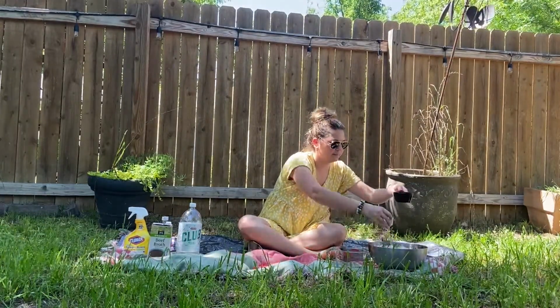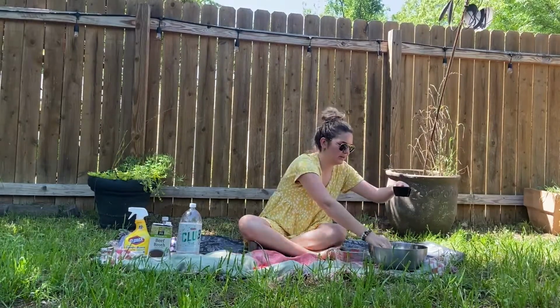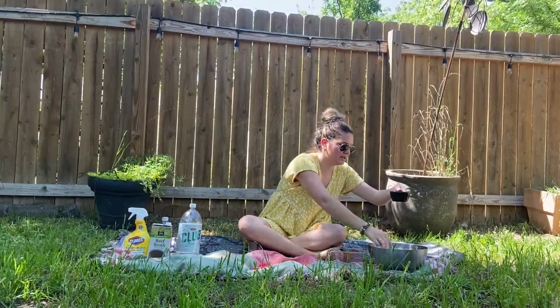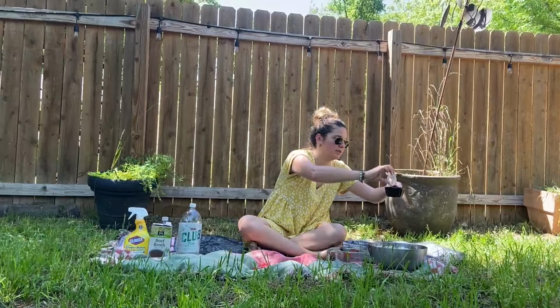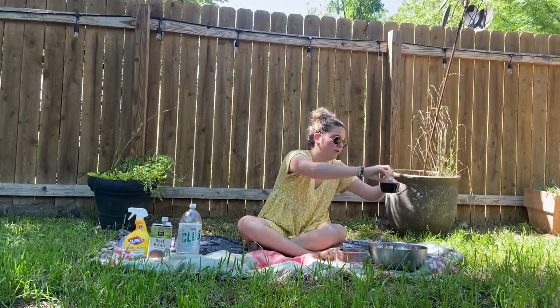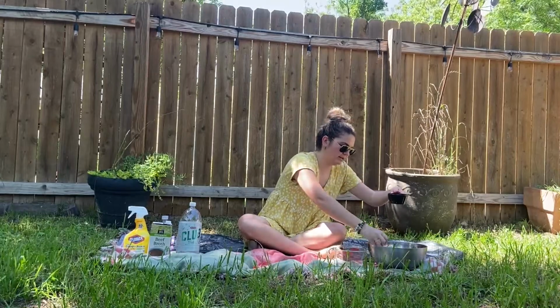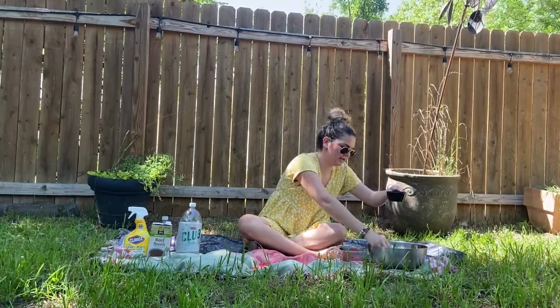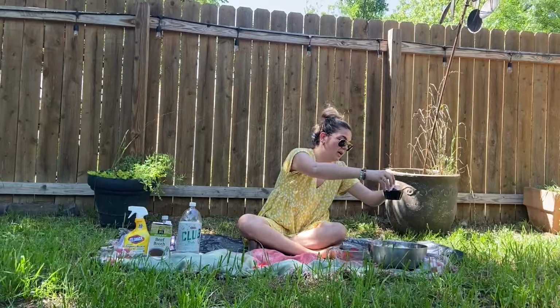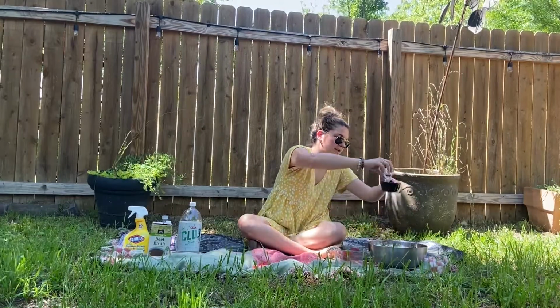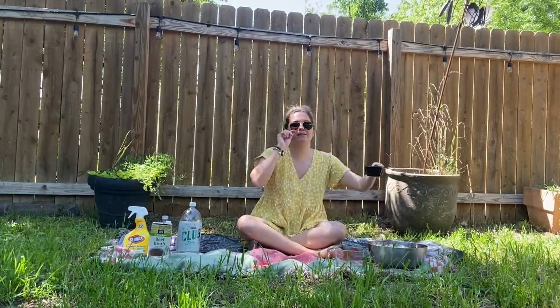So here's my cup. Here's 1, 2 ounces, 3 ounces, 4 ounces, 5 ounces, 6 ounces, 7 ounces. Oh my gosh, I'm almost to the top. And 8 ounces makes 1 cup.